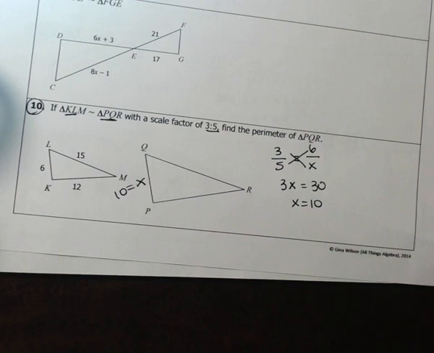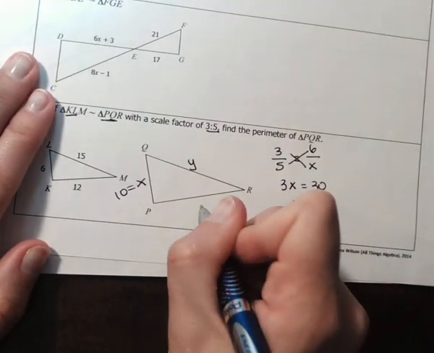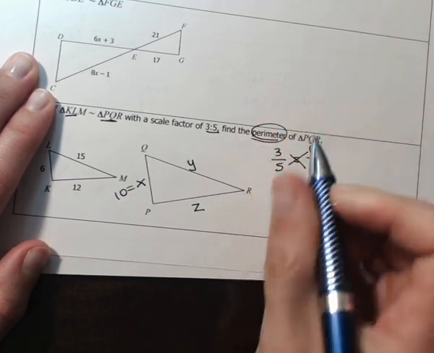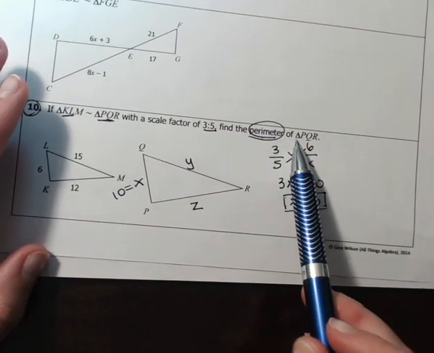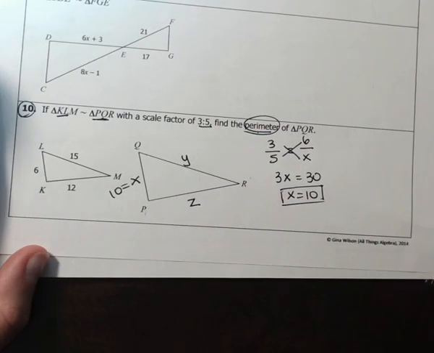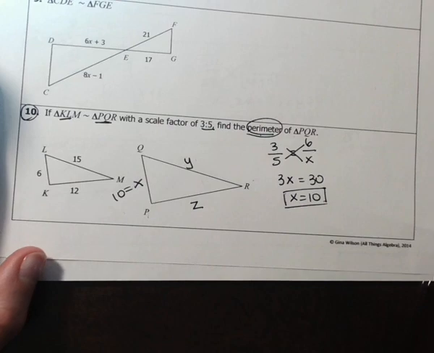Now we can keep setting up our proportions to solve. I'll just use x, y, and z. Let's go ahead and put a y here and a z here. We have x equals 10. They want the perimeter, so they want the perimeter of PQR. That's this triangle. I'm eventually going to have to add these three numbers together. Okay, so let's go ahead and go back.